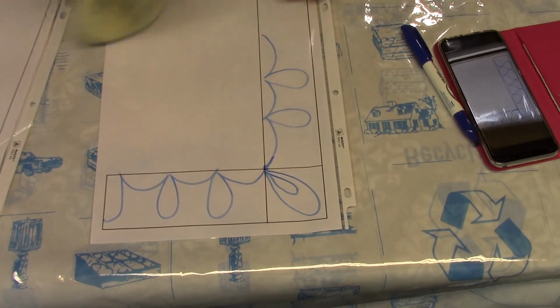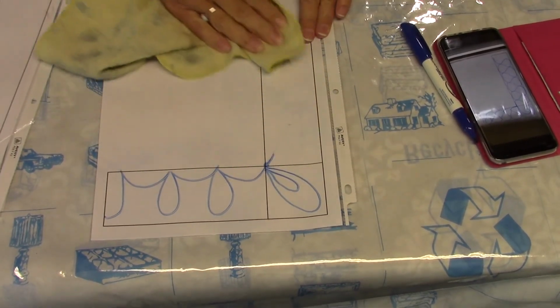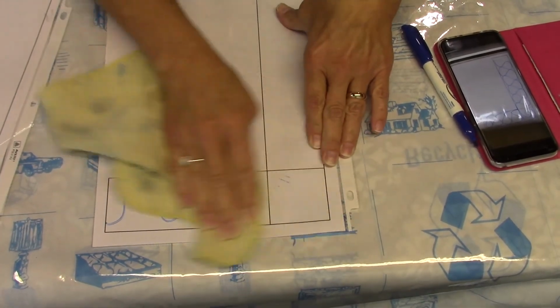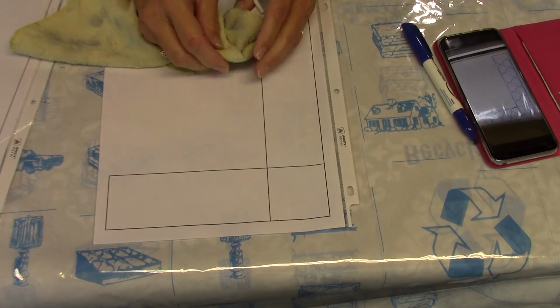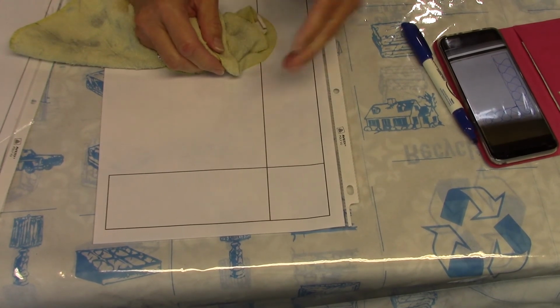So I hope this gave you some ideas on ways to turn corners in your quilts and your borders, and if you have any other suggestions, please make a comment below. I hope you found this helpful.